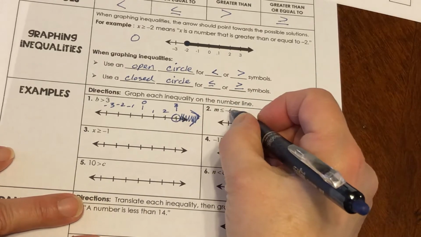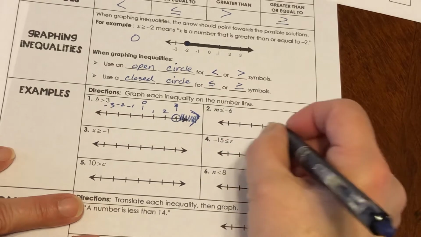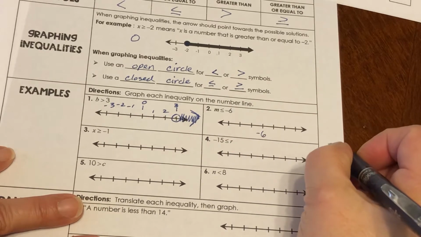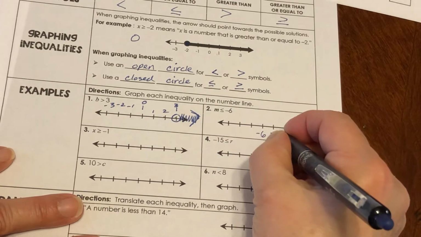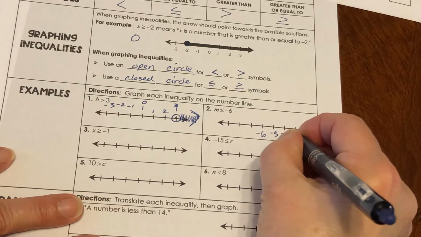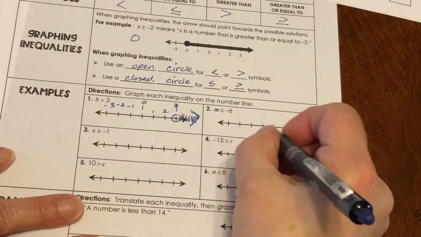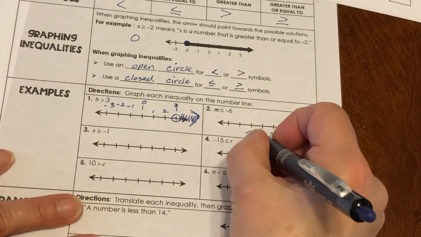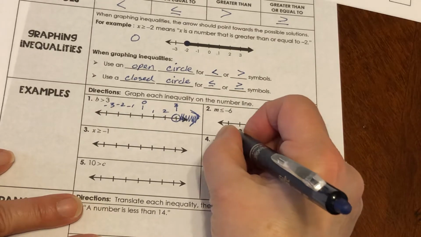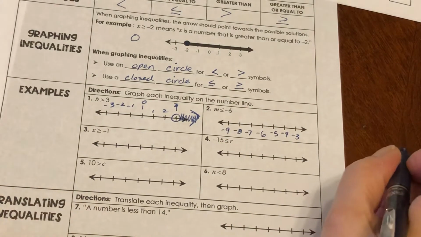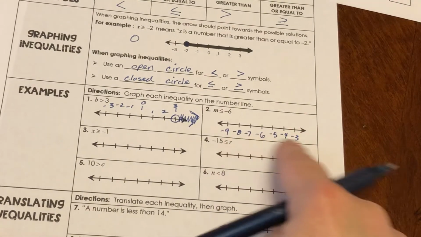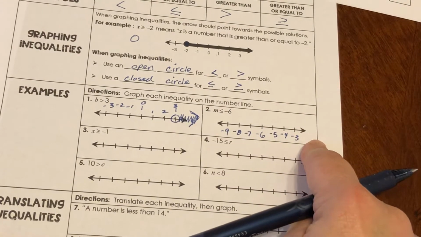Let's take a look here. We're using -6, so let's put -6 right here. And this would be -5, -4, -3, and then going in this direction, -7, -8, -9. Do I need to write all these numbers down? No, but if it helps you, that's fine too.